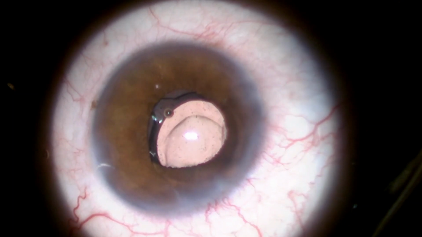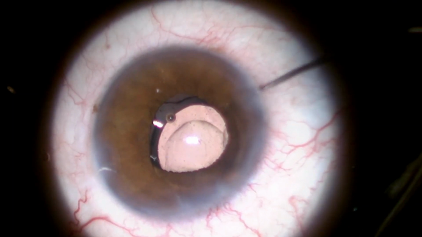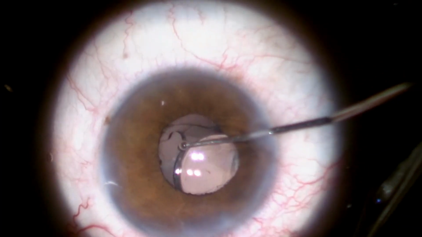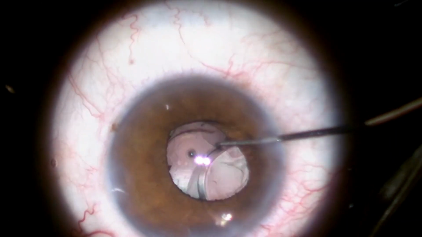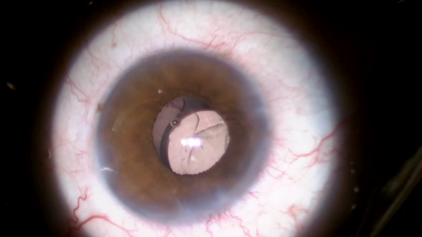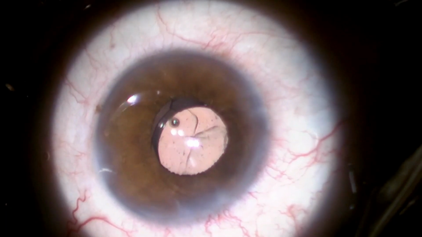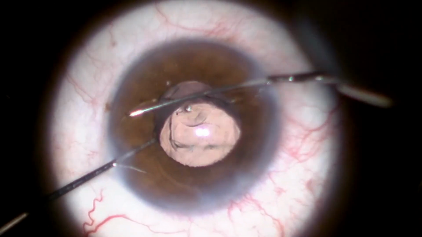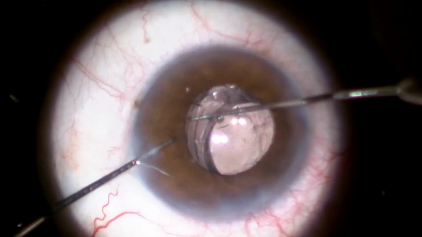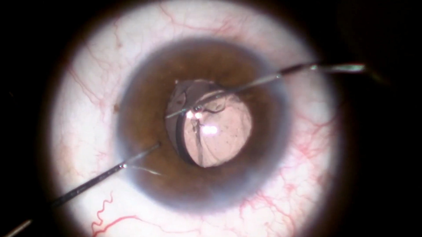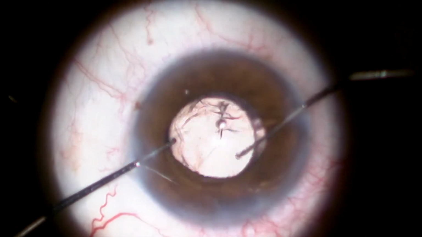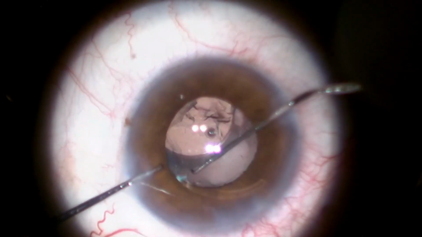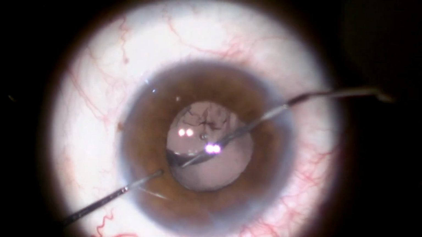But I think this is behind the capsule, so we will be replacing it. So I have brought this haptic again over the iris, and again I have repositioned this haptic so that it goes into the sulcus, and with gentle dialing of the lens we have placed the IOL.